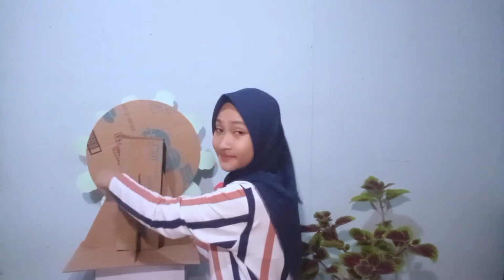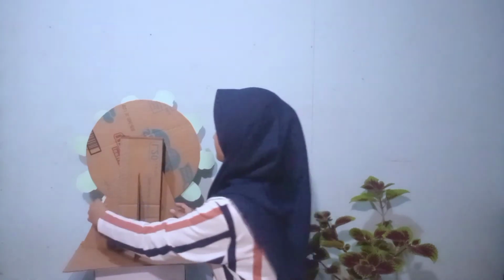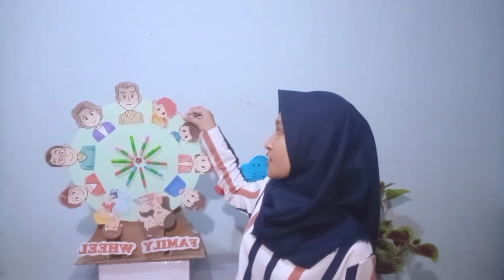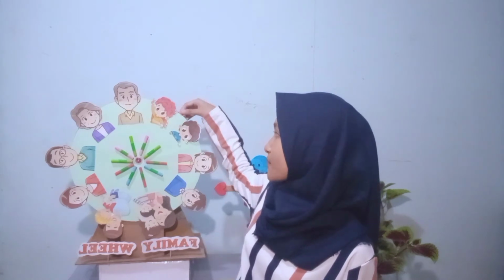Paperboard. Okay, then take the paperboard and cut it to the size of the circle. Then stick the cardboard to the paperboard with double tape. This one is cardboard and then this one is paperboard.